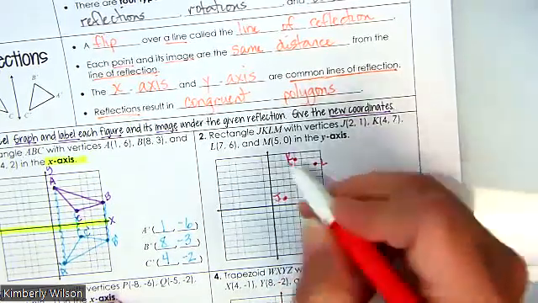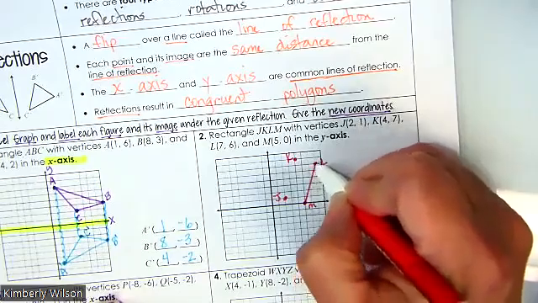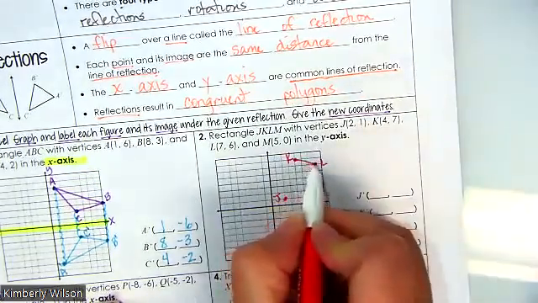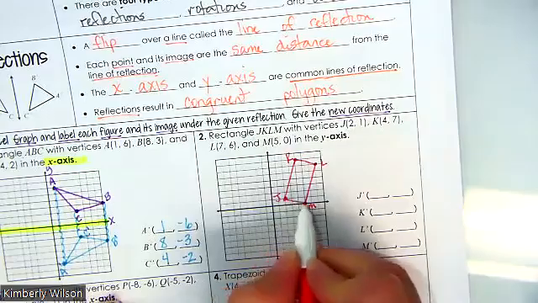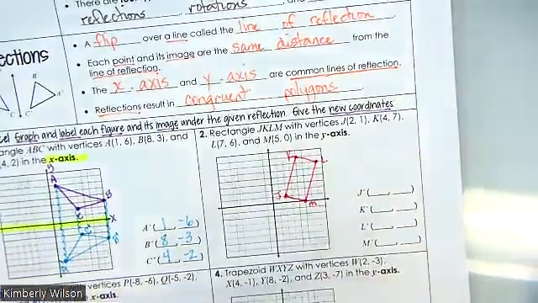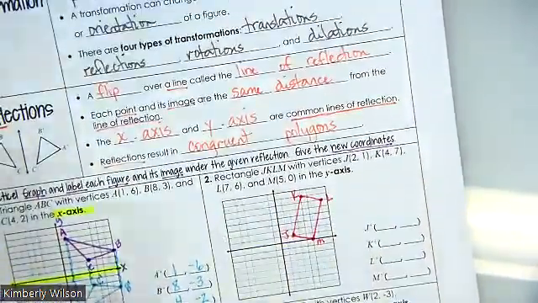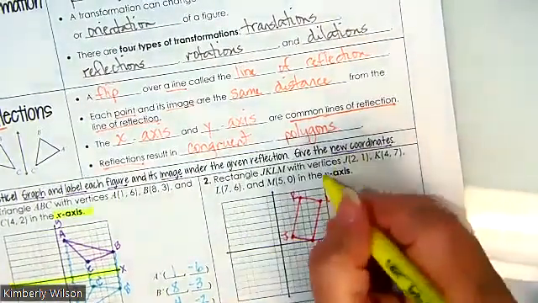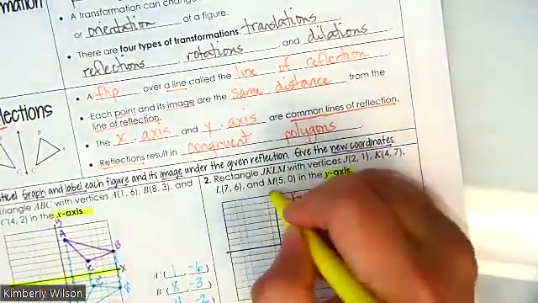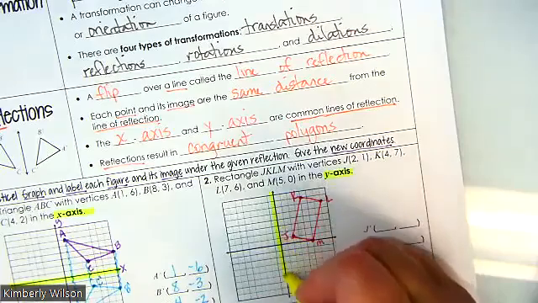And that is M. So now we play connect the dots to make our rectangle.